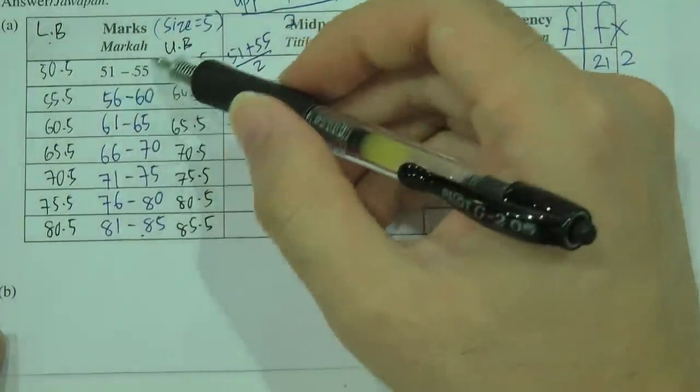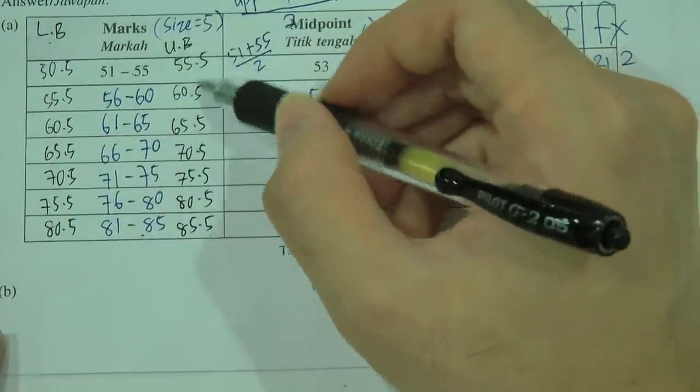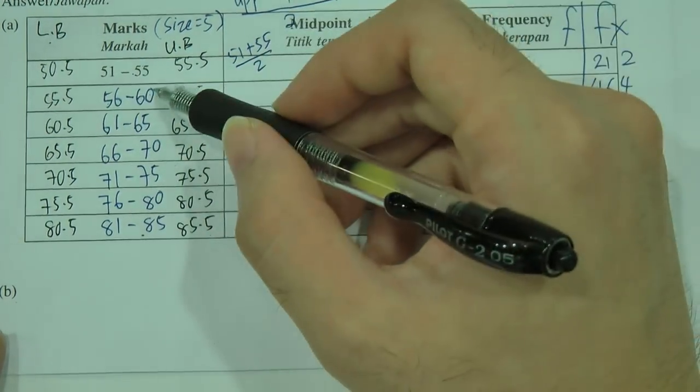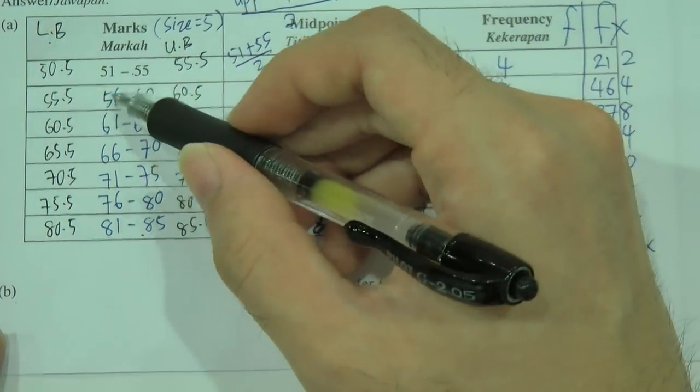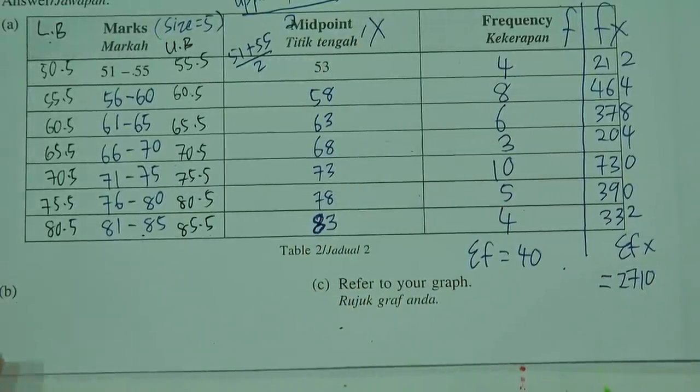Normally, when you see the gap between them is 1 unit, so their boundary is plus 0.5. Lower boundary is minus 0.5. This one will be plus 0.5. So this one will be minus 0.5. If you see the pattern, it's not really hard. However, I'm going to use this one to draw my histogram.